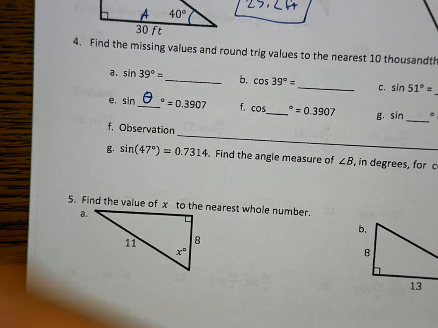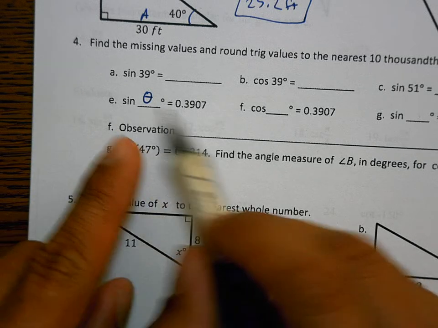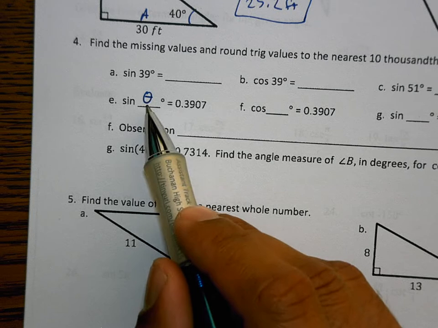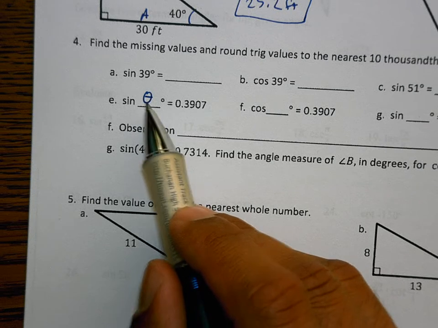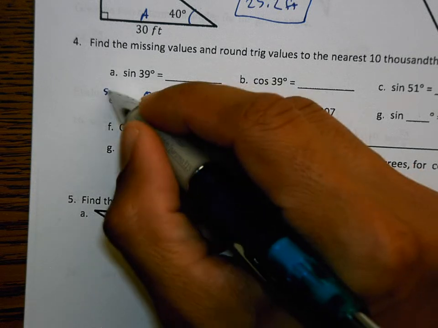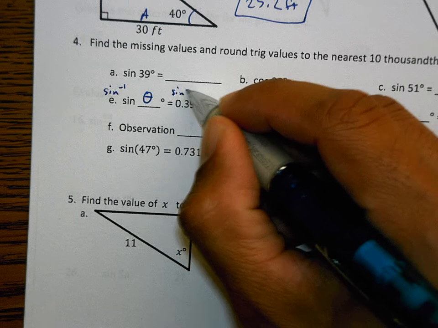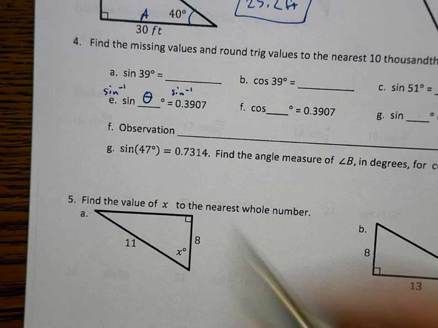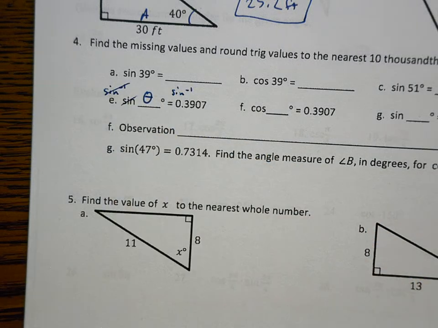Sine of some angle theta has a ratio of 0.3907. What does that mean? That means that there is some opposite over hypotenuse of some triangle, and its ratio of opposite over hypotenuse is 0.3907. Well, how do we get that angle by itself? How do we figure that out? You have to do the opposite of a sine. And we call that inverse sine, or it's also known as arc sine. These two things actually cancel each other out.